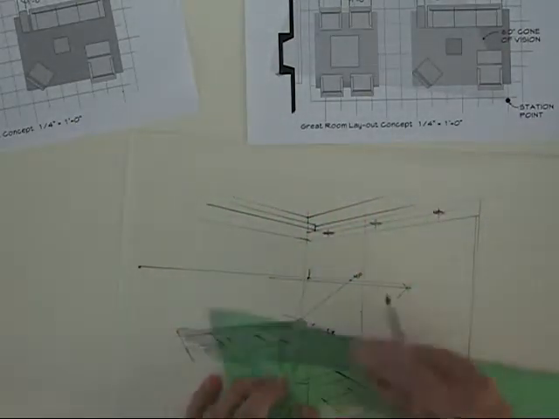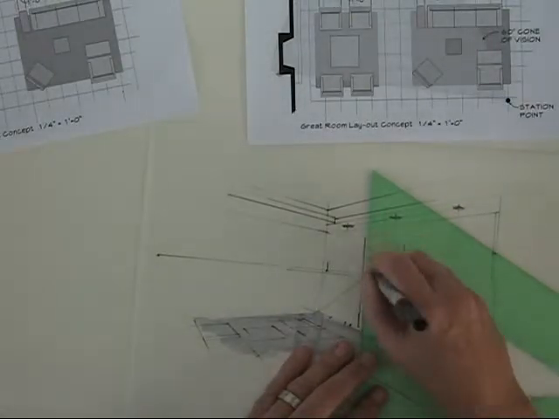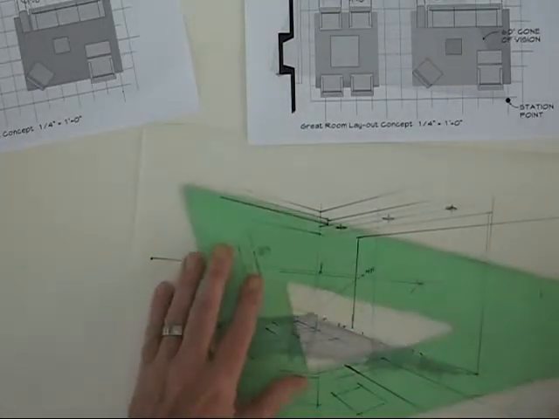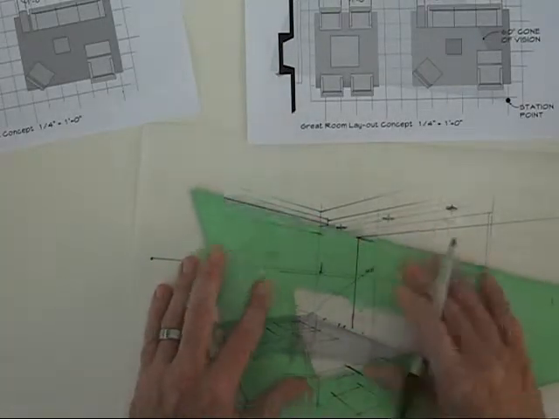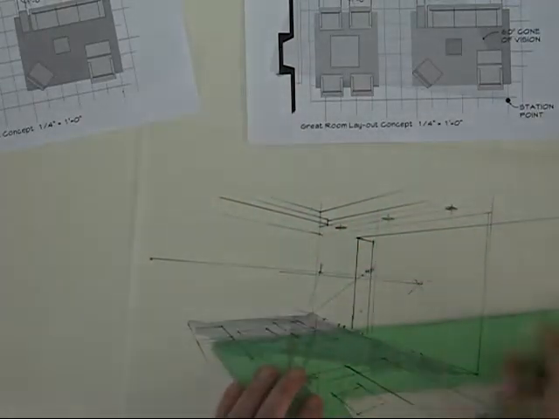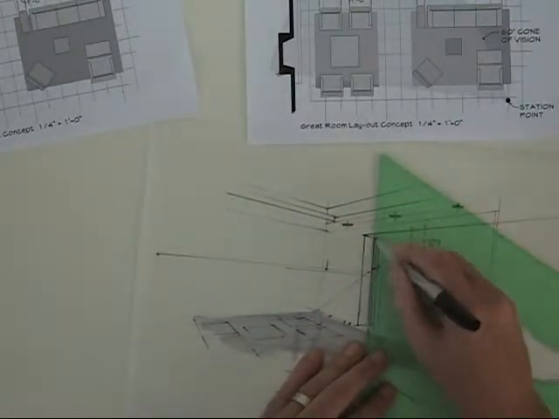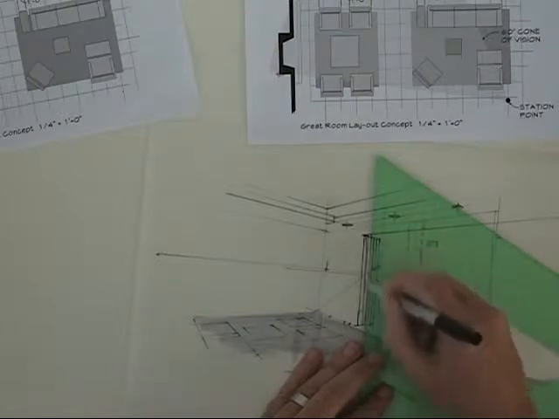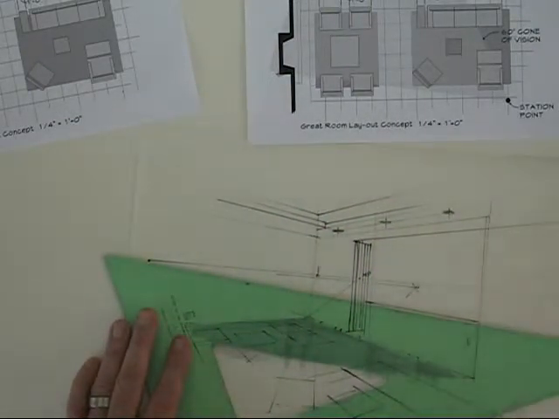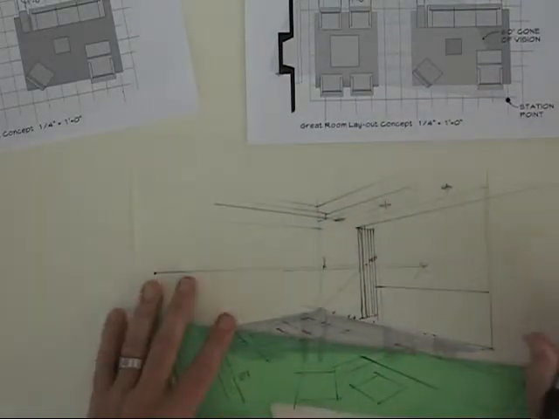At the edge of the room here, I've got my thick wall, which is going to be the wall where the sliding glass windows are going to recess. So I'll put in a few of these window indications. Now there's a deck outside, so I'll put the deck out. And the horizon line, let's imagine that's an ocean.